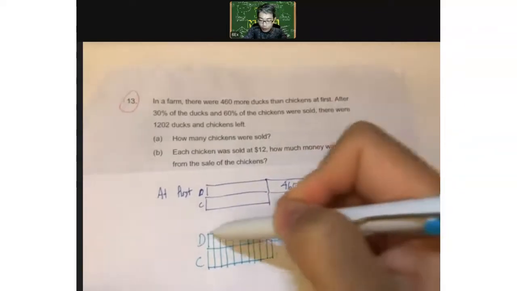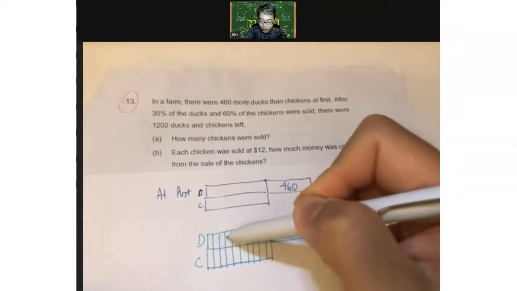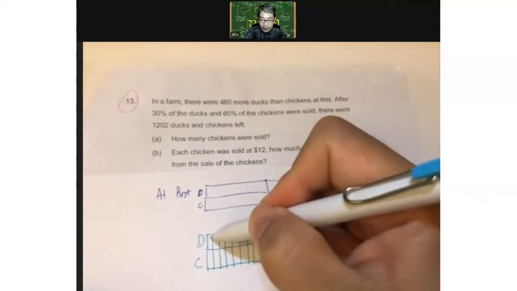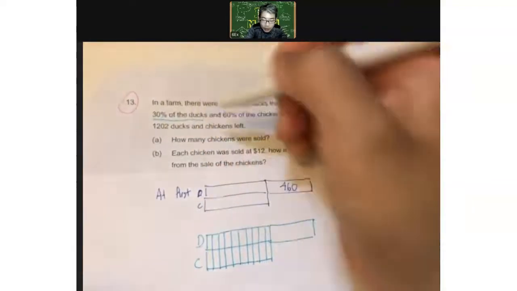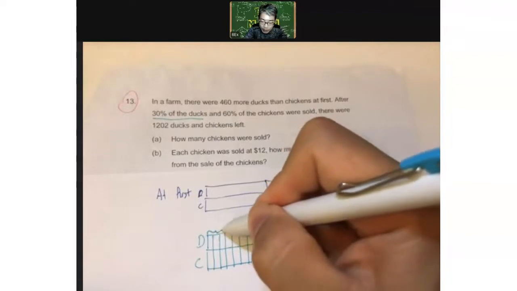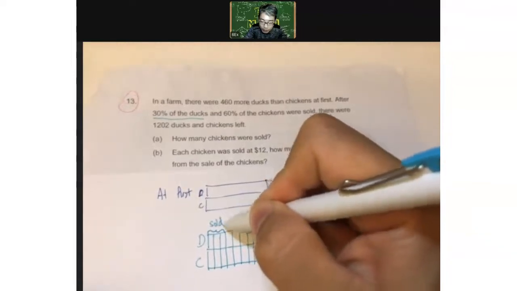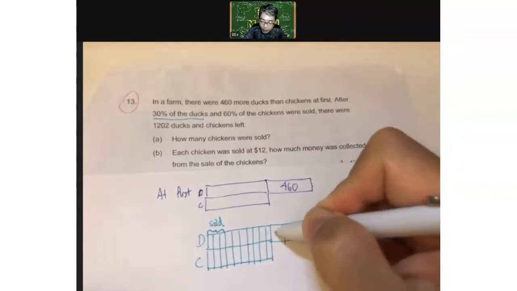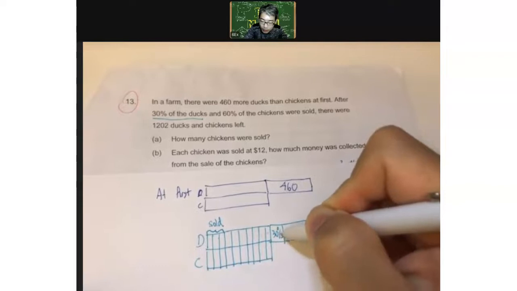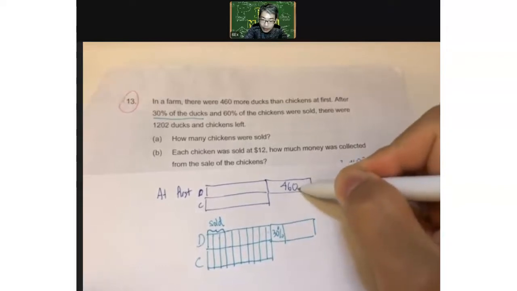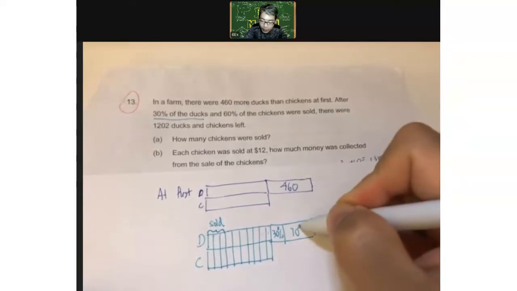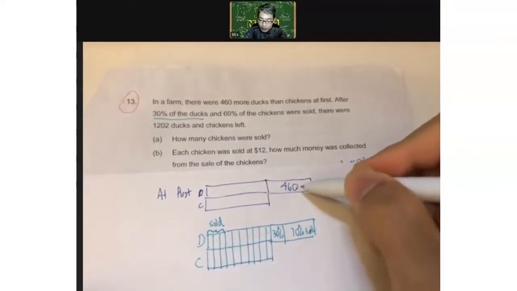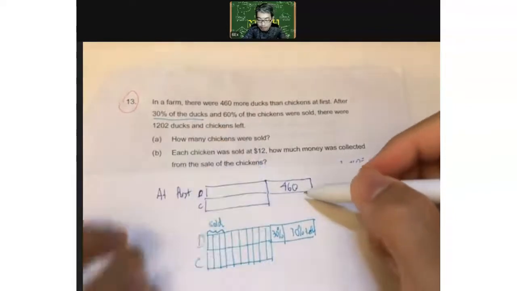I've cut this portion into 10 parts. 1, 2, 3, 4, 5, 6, 7, 8, 9, 10, with each part representing 10%. 30% of the ducks were sold. So sold will be this part. Similarly, for this part, 30% were sold. Now 30% here is of 460, so 70% were left. 70% of 460, so this part is of this.